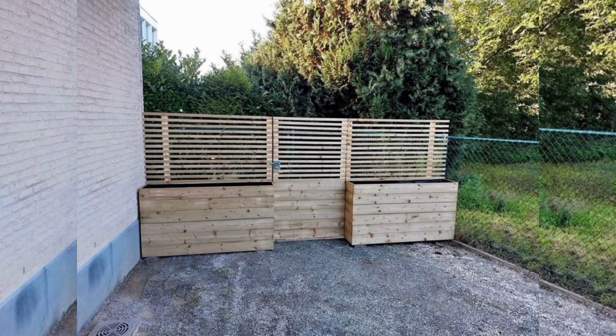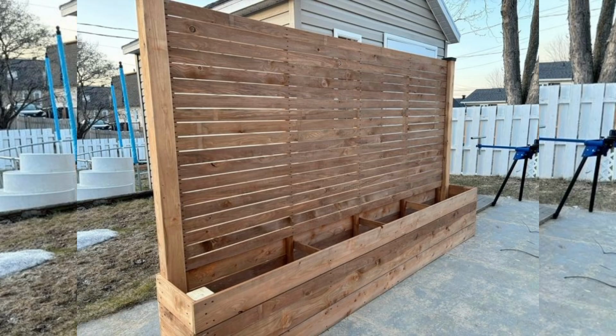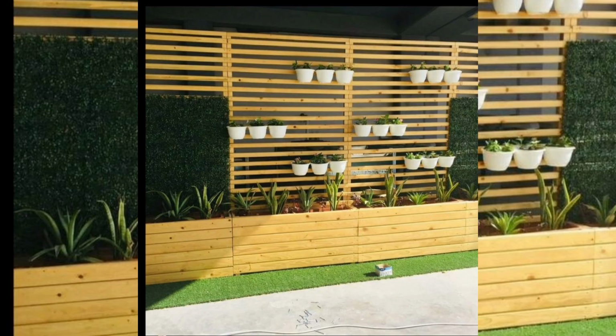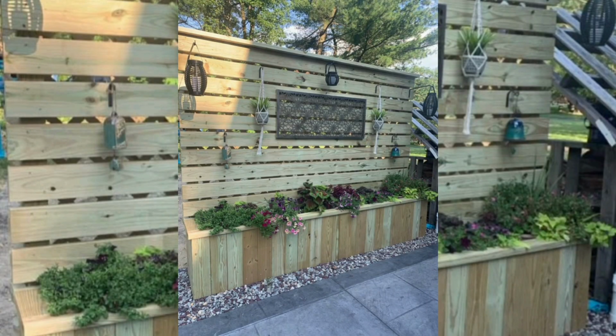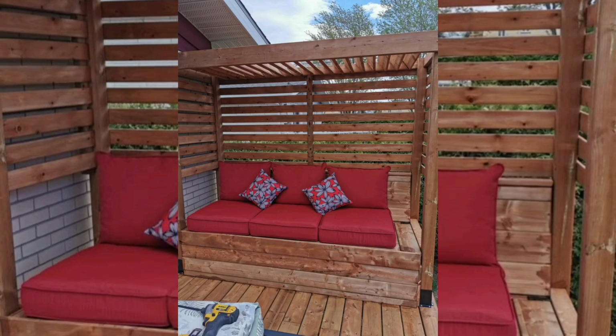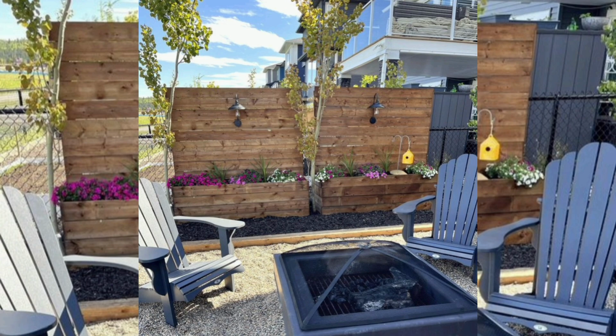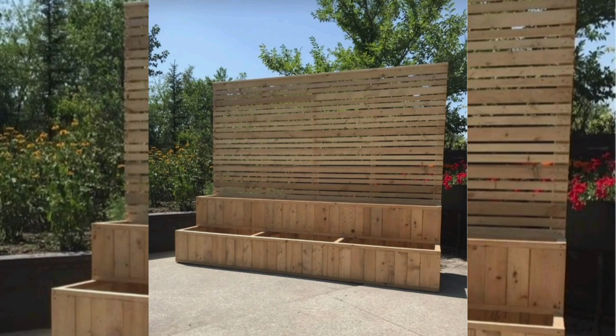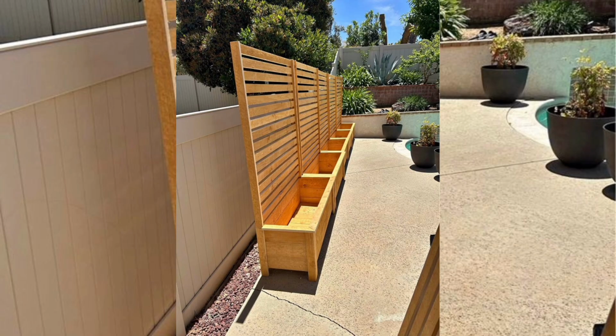Add a pool, shelter from the wind, and make your outdoor space more comfortable. Climbing plants allow you to grow greenery and flowers.